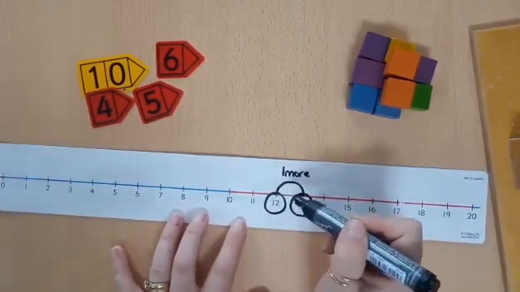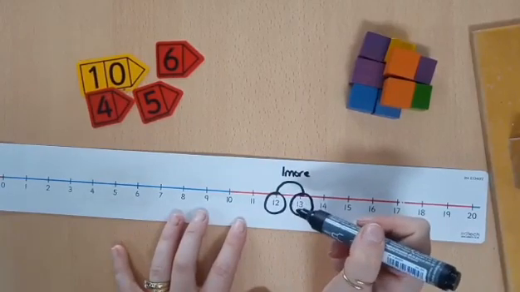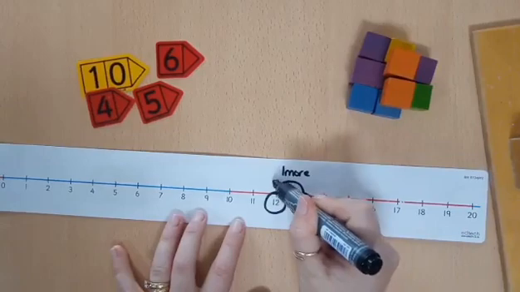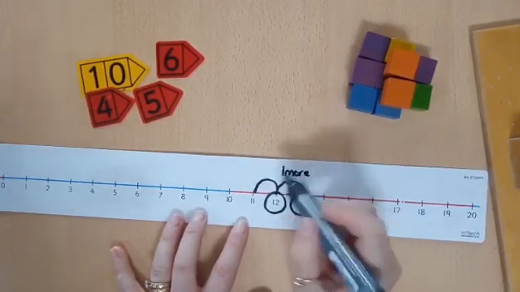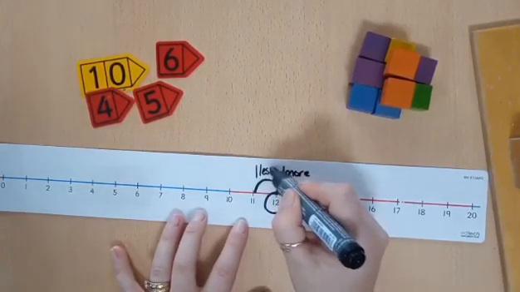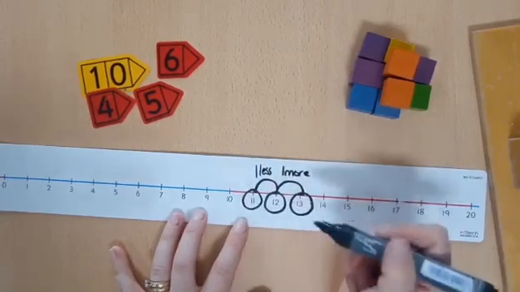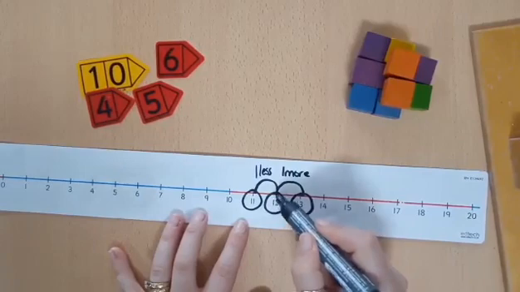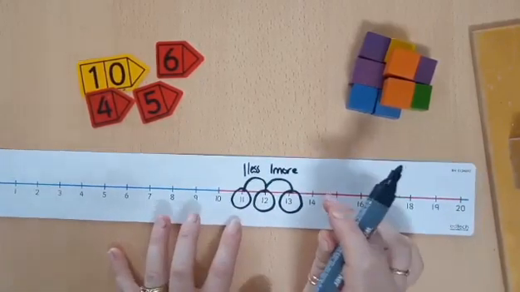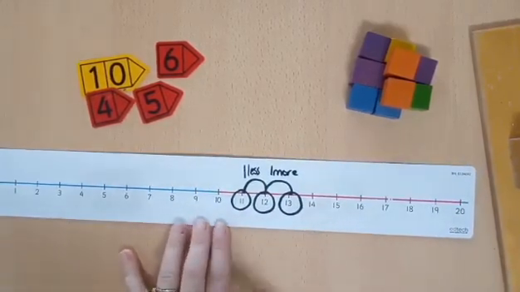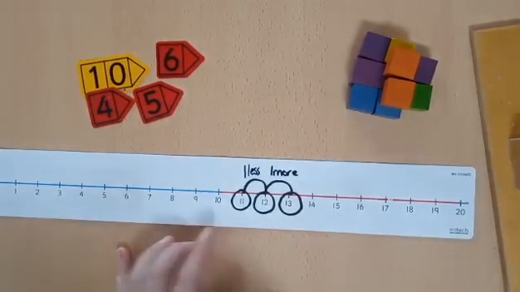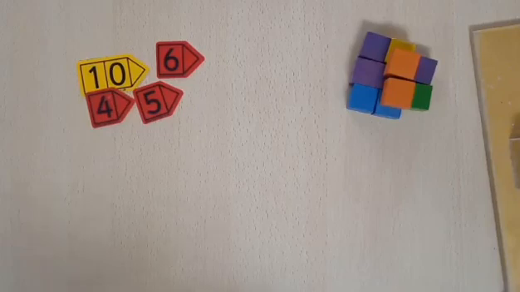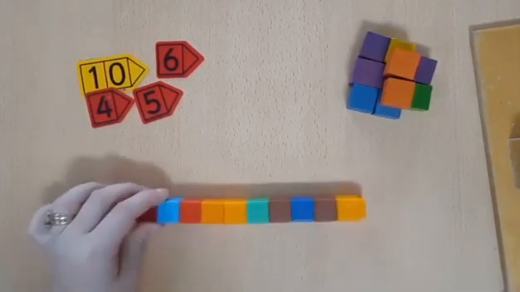One less than 12 means that I jump backwards. My number's going to get smaller because it's one less than. So I'm going to take one jump backwards on my number line. So one less, and that means I land on the number 11. So one less than 12 is 11. And one more than 12 is 13. You can have a go at drawing your own number line at home to help you work this out, and that would help. The next resource I want to show you is some multi-link.